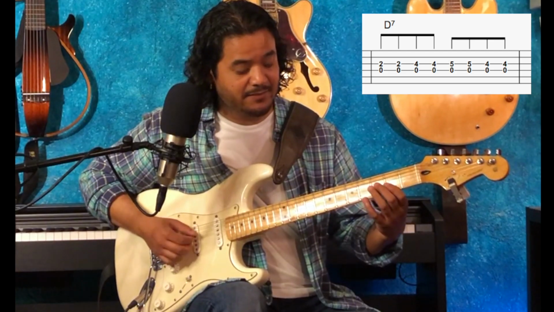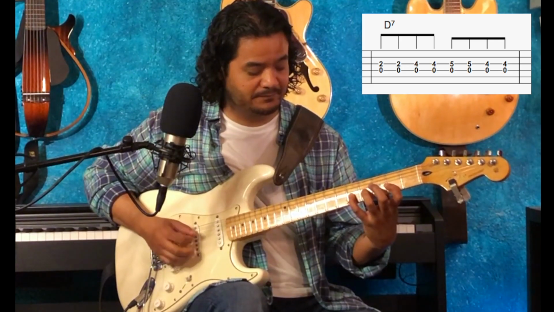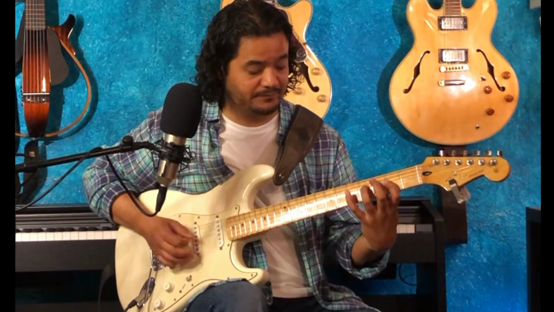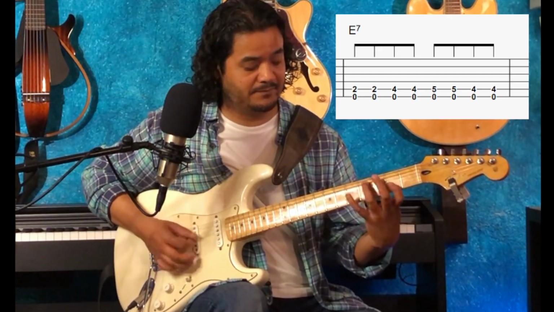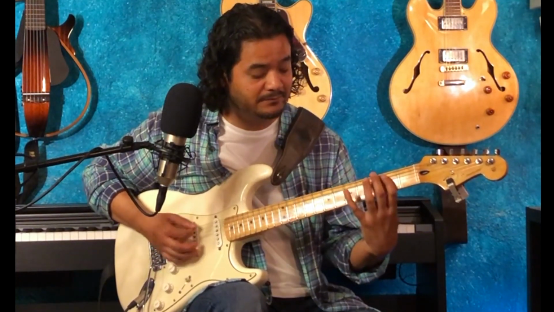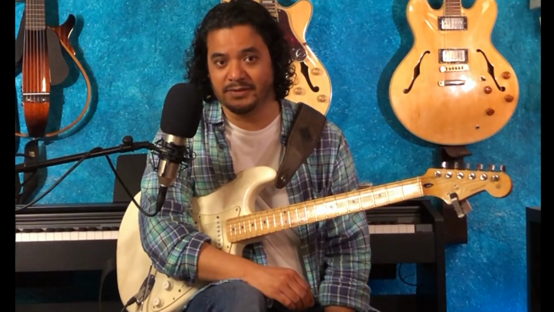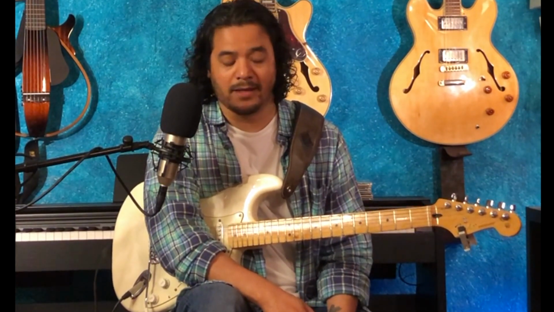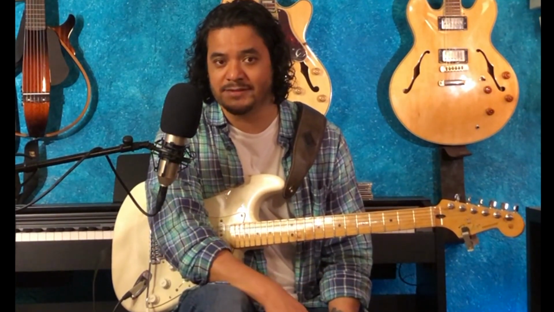In case of D, it's the same thing as we did before. Now we're adding this note. Now E, D, A, right? So that's another way to play shuffle rhythm. So those were the two examples of blues rhythm playing. And of course, you can be creative and you can improvise the rhythm style as you progress.